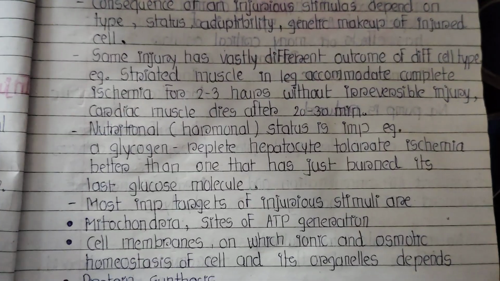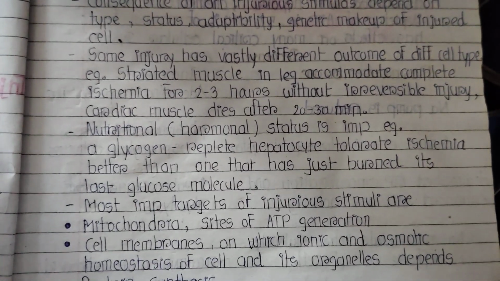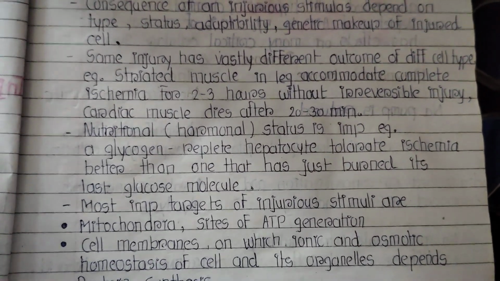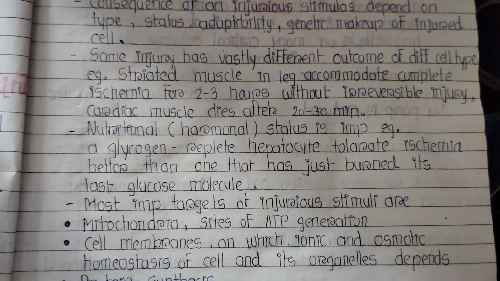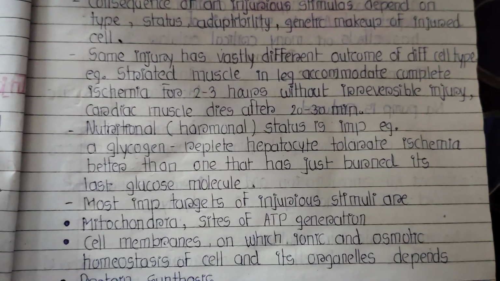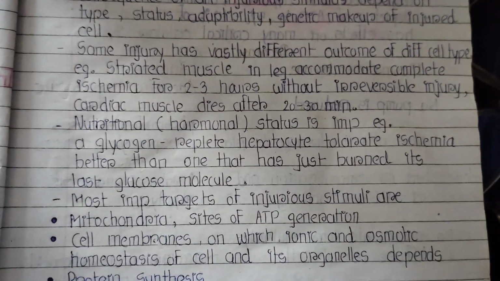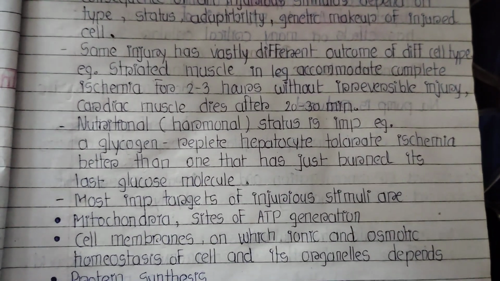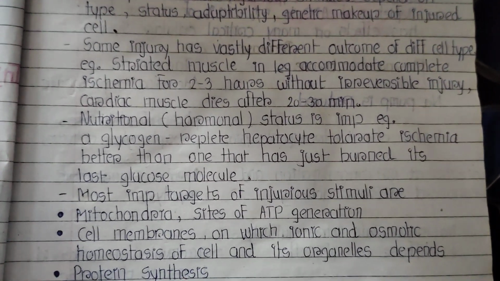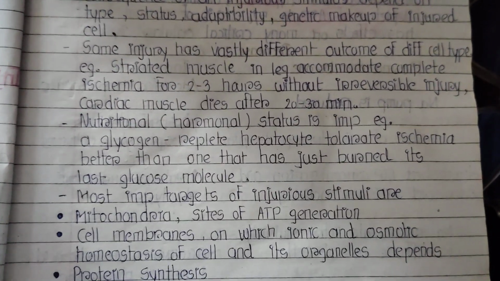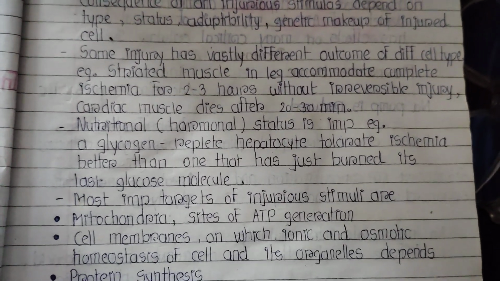And then they have given another type of muscle, cardiac muscle, which is going to die in the absence of oxygen after 20 to 30 minutes, because here the need of oxygen is important. The function of the muscle is important, as striated muscles are not involved in the process of respiration, but cardiac muscles are involved in the process of respiration.